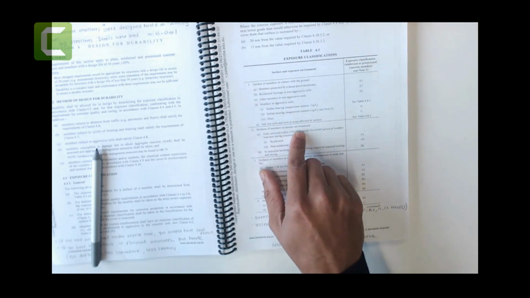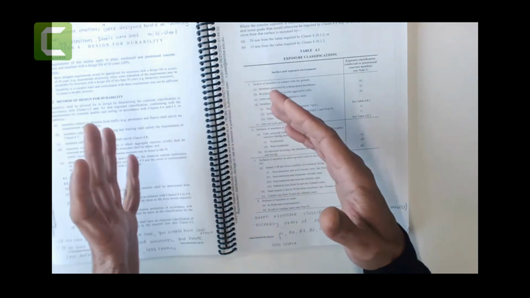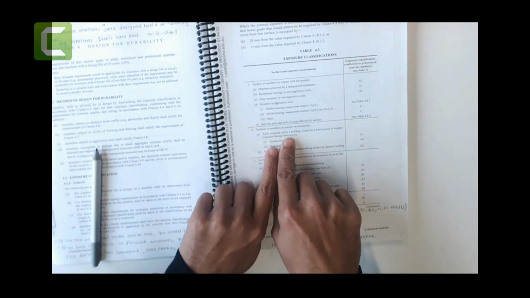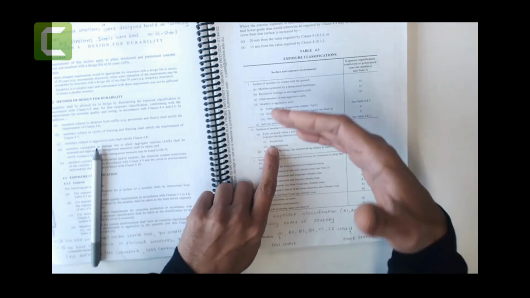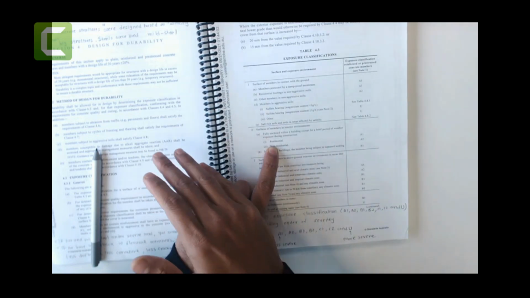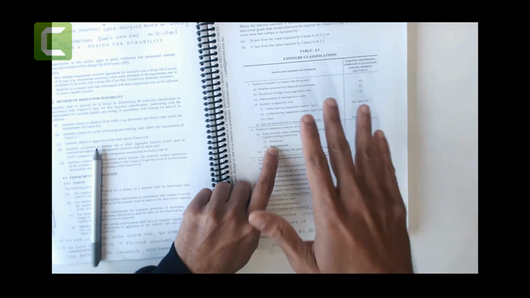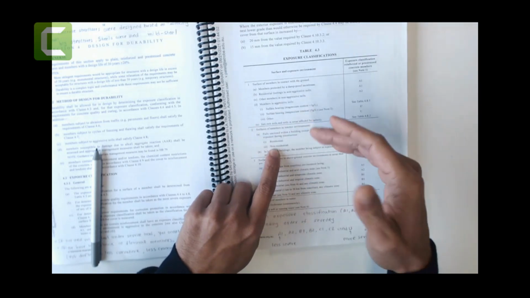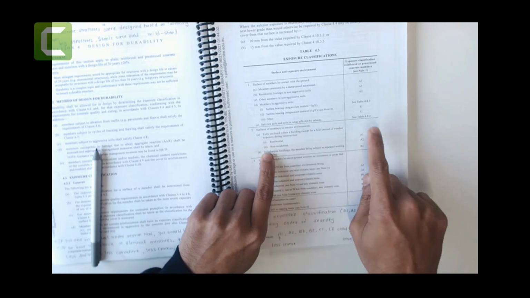Then the surface of the member in interior environments. If you have, let's say, a beam, column or slab sitting inside, like when you come into these ET buildings, Bendigo students, we have this ET215 room where we are working on the slab, that is an internal environment. I hope you understand the internal environments. For residential and non-residential, you have A1 and A2 classification.